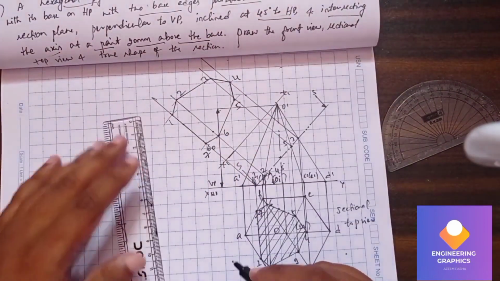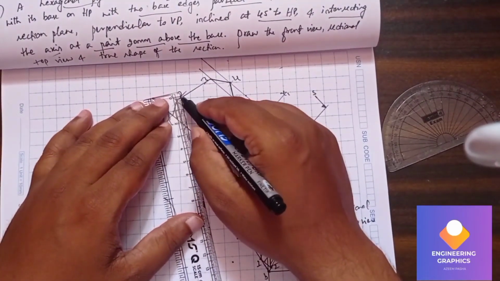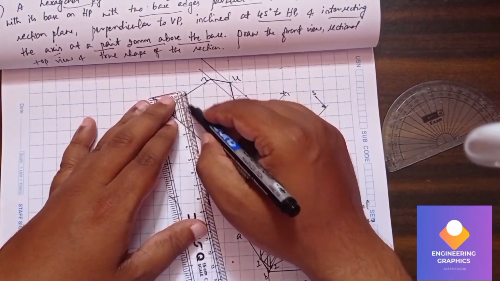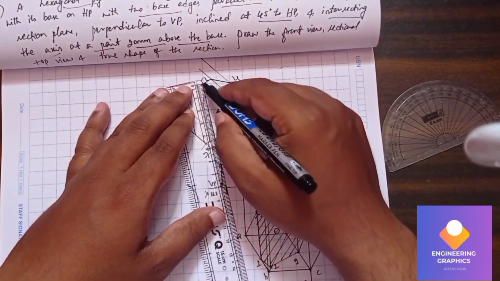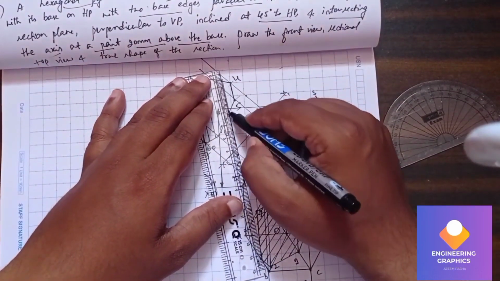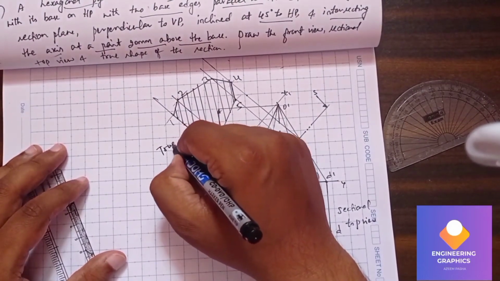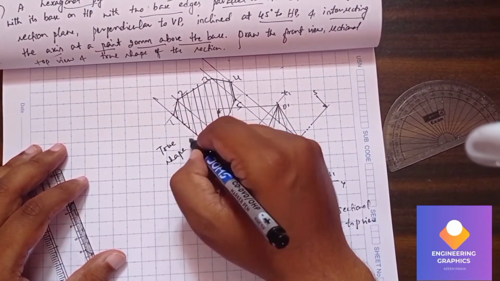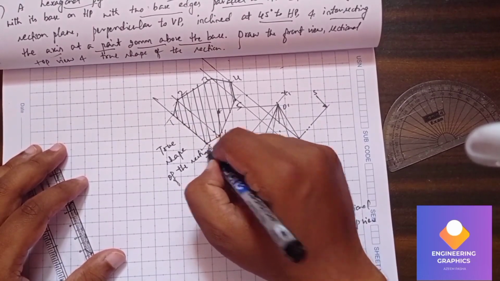Now we hatch it. This is the true shape of the section.